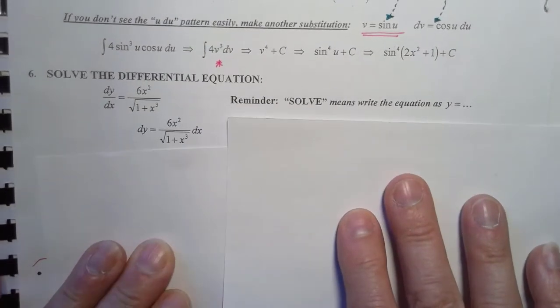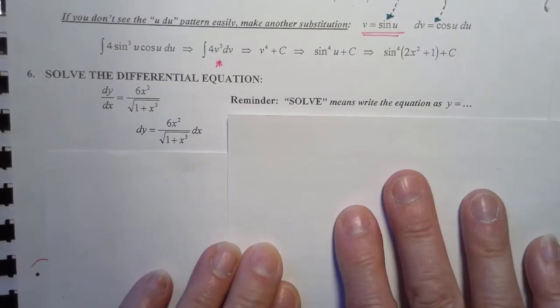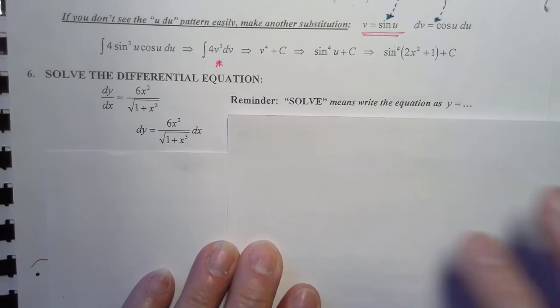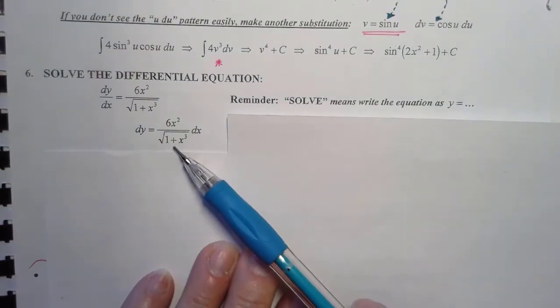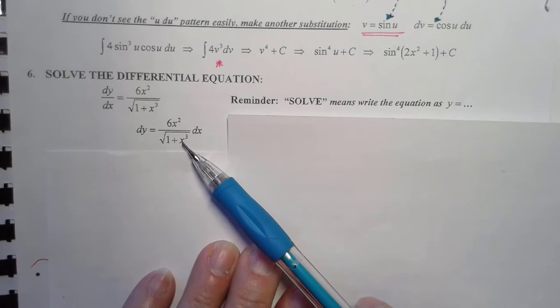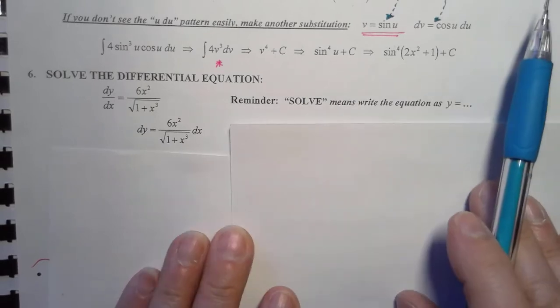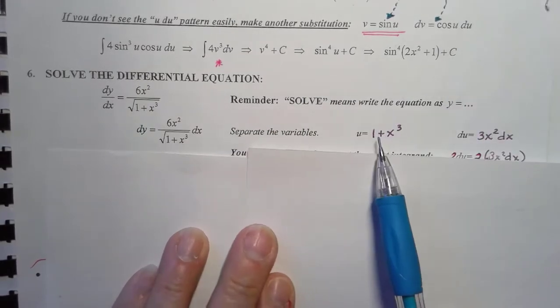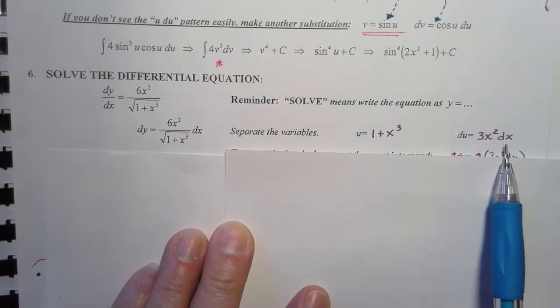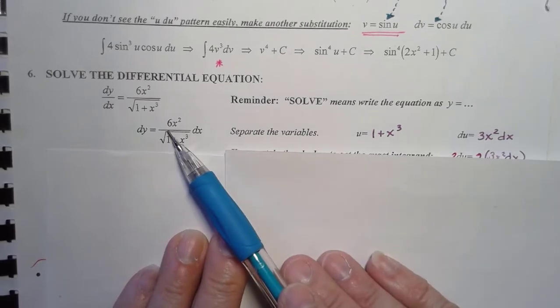So the first thing we're going to do is put it in differential form. And now I look at this and I can see I have something under the square root. So that's going to be my u, 1 plus x cubed. Okay. And my du is 3x squared dx. Ooh, I almost have it. I have more than I need.